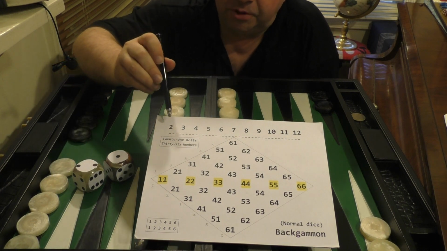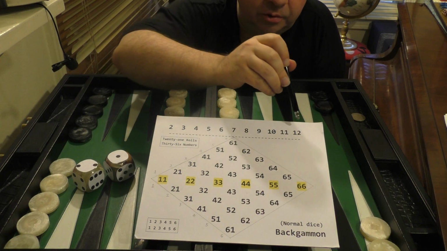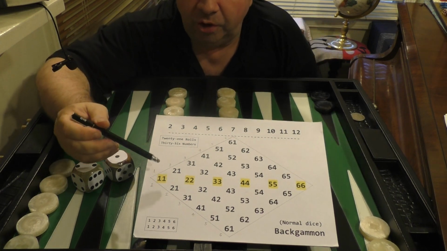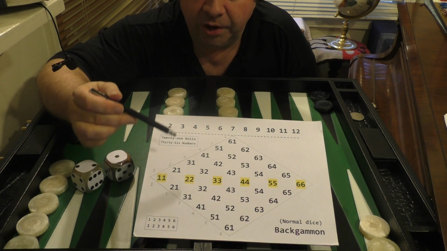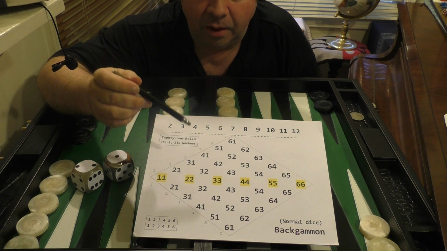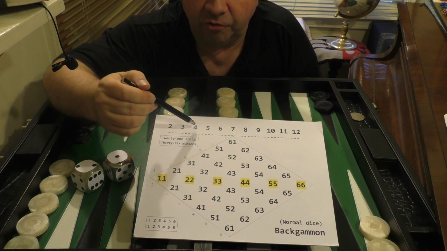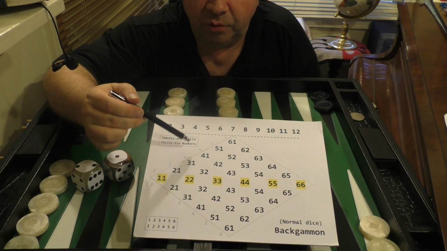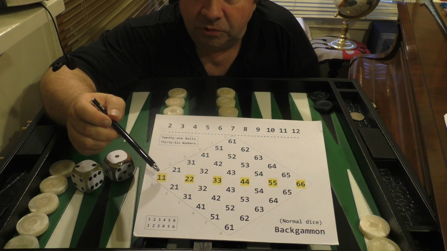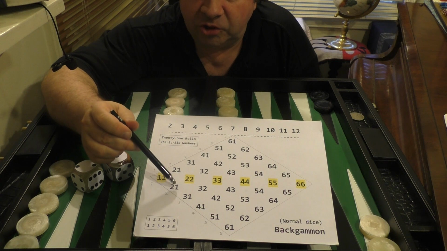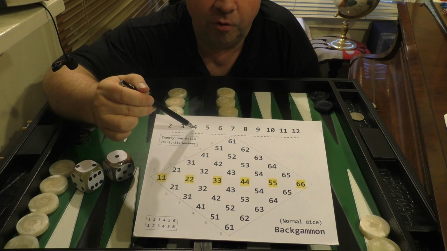Now if you look at the top of the chart, this is the total number of pips, and it ranges from 2 to 12. So here, 1, 1, that's 1 plus 1 equals 2. And here, 2 plus 1 equals 3. And here, at the 4 pip column, you have 2, 2. 2 plus 2 equals 4. 3 plus 1 equals 4. And the other way of rolling, 3, 1. So there's one way out of 36 to roll a 2, 2 ways out of 36 to roll a 3, and 3 ways out of 36 to roll a 4.